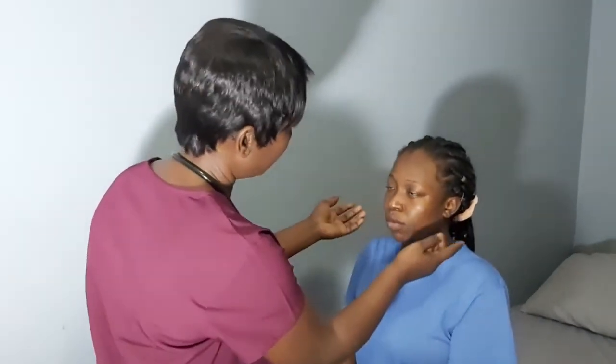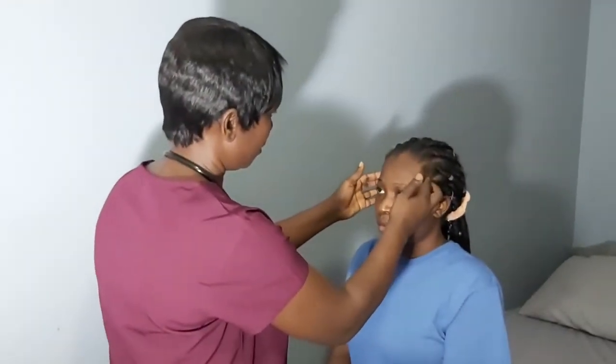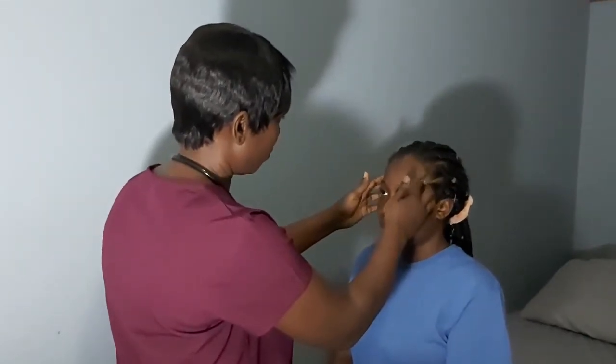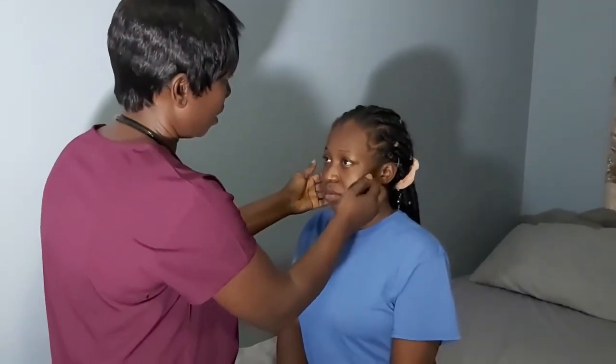Everything looks normal. The next thing is to palpate. I will start by feeling your temporal pulse, which is sounding very well. Then I move down to the temporomandibular joint. Can you open your mouth for me, please? Okay, close it. Open it again.